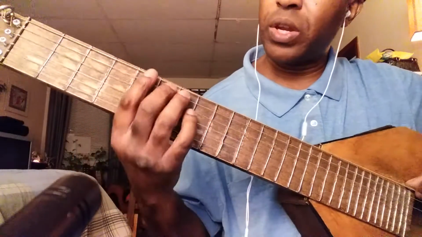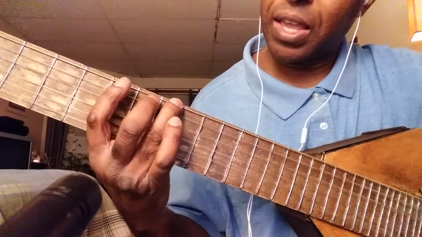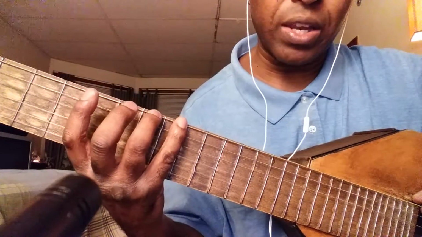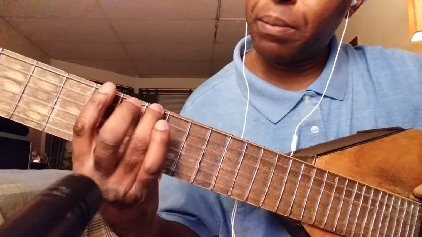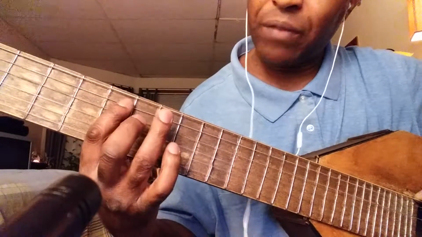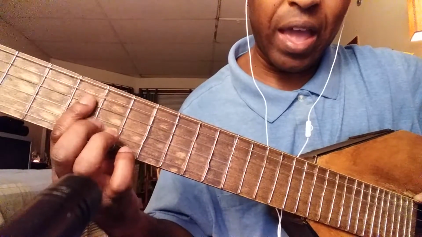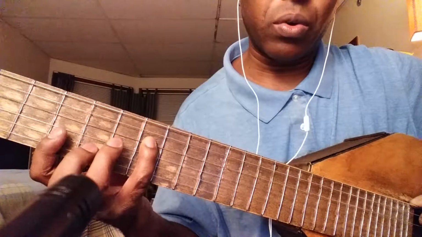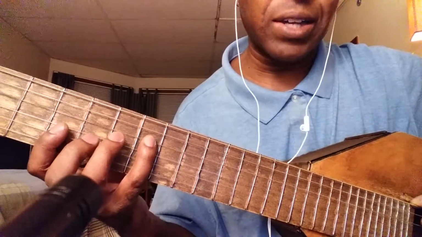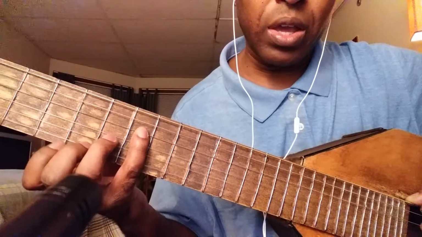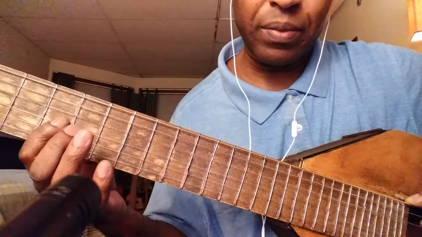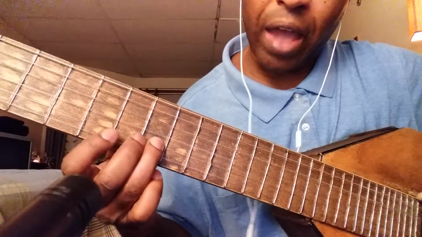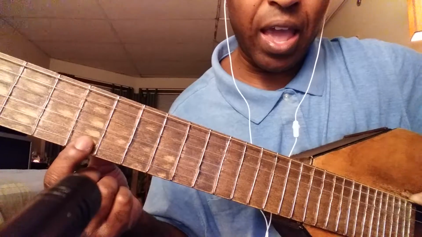Okay, so what we're doing here, that's A, that's B, that's C, because there's no sharps between B and C, or E and F. So we have A, B, C. Then we have D, E, F sharp, G, A. We went to the next mode because this was a next octave of this mode. So that's A, B, C, D, E, F sharp, G, A.